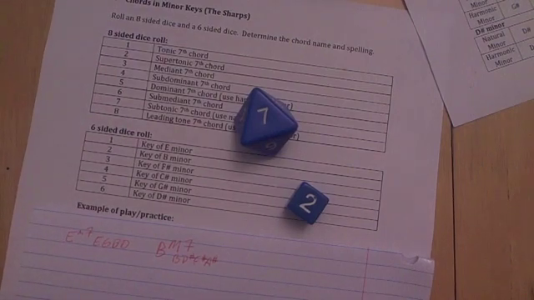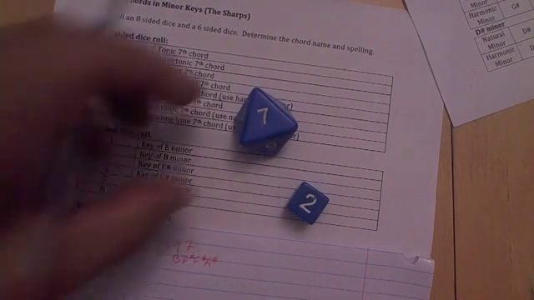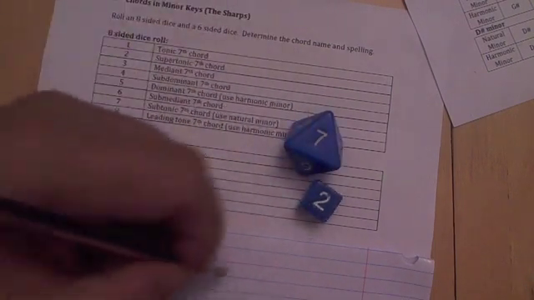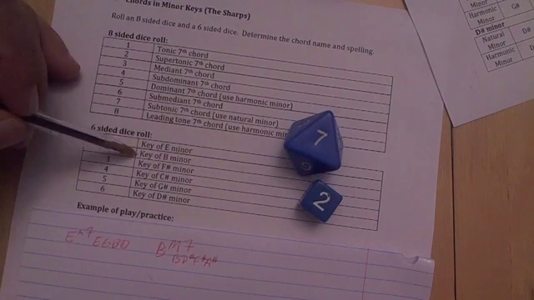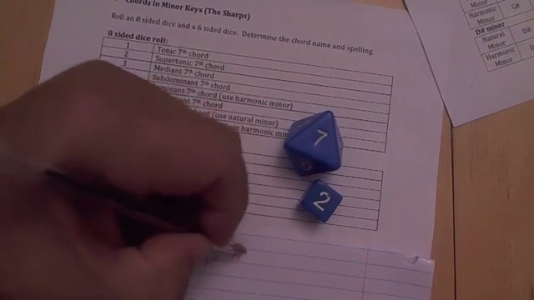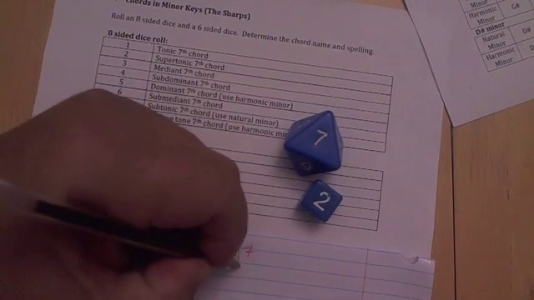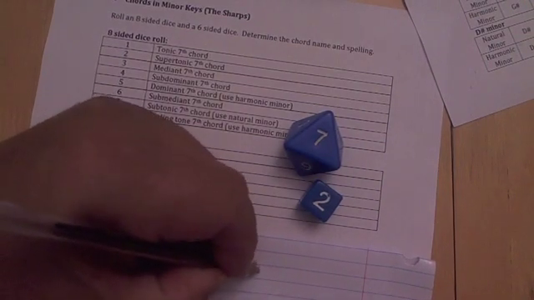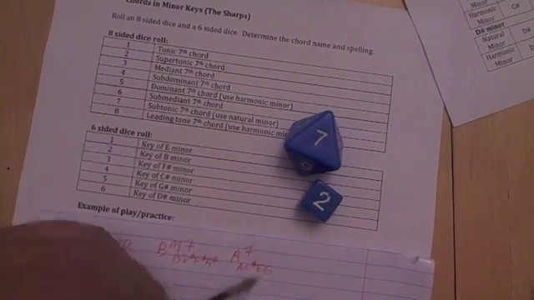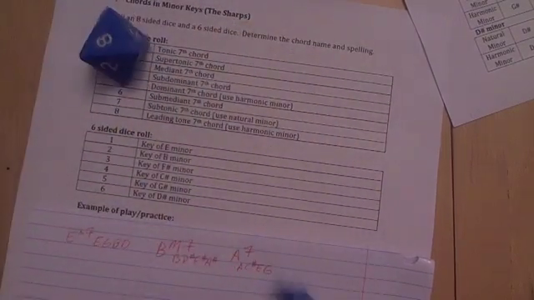All right, so 7 is the subtonic in the key of B. Subtonic is the whole step down. You're going to use the natural minor scale to spell this, both the starting note and the notes in the actual thing. So if I'm in B minor, subtonic is A, and subtonics are dominant 7 chords, right? So that'll be A, C sharp, E, and G, major triad, minor 7th.